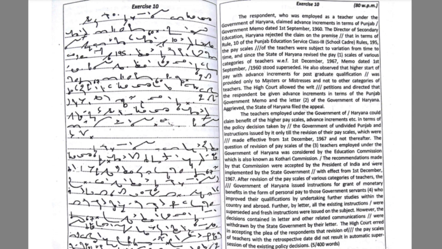After revision of the pay scales of various categories of teachers, the Government of Haryana issued instructions for grant of monetary benefits in the form of personal pay to those government servants who improved their qualifications by undertaking further studies within the country and abroad. Further, by letter, all the existing instructions were superseded and fresh instructions were issued on the subject. However, the decisions contained in that letter and other related communications were withdrawn by the state government by their letter.